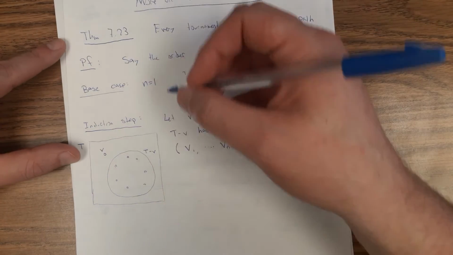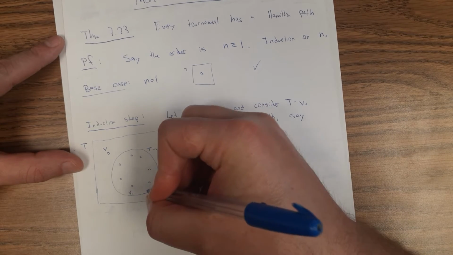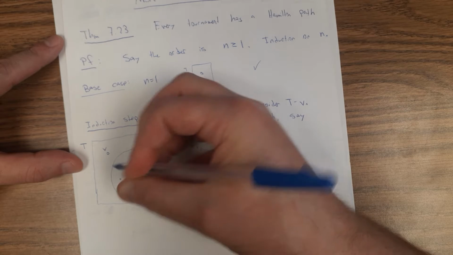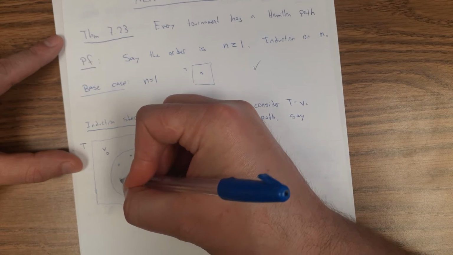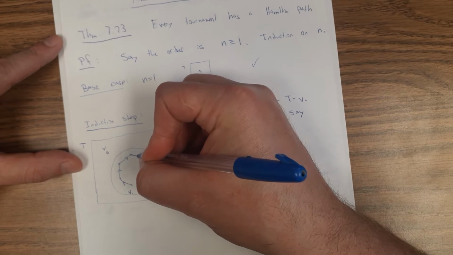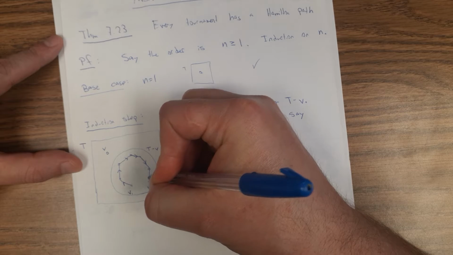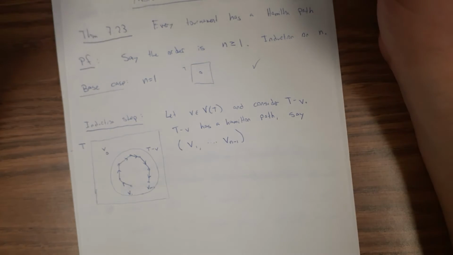Why don't I draw this in the picture? Maybe V1 can be here, V sub n minus 1 can be here, and I'll just go around this way. This is a directed graph, and this is a directed path, so I'll draw the arrows indicating the directions.